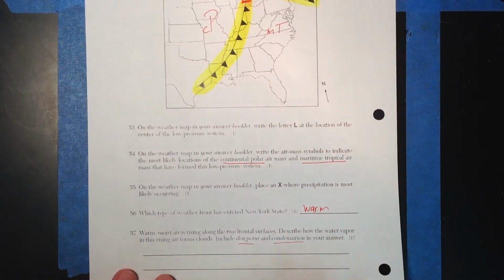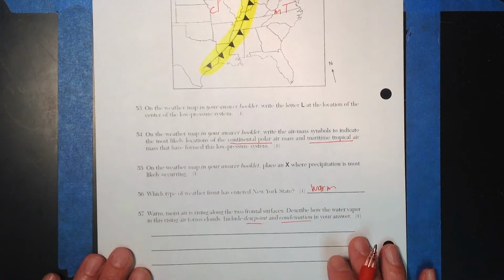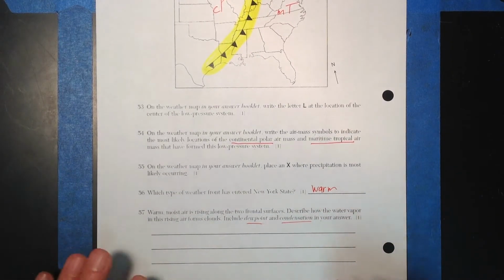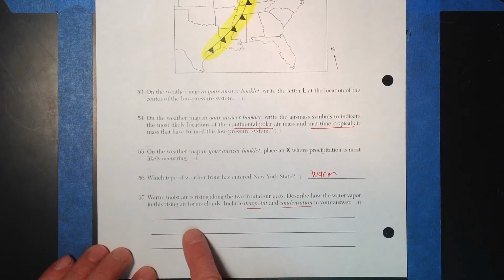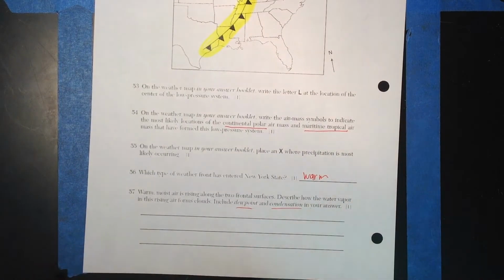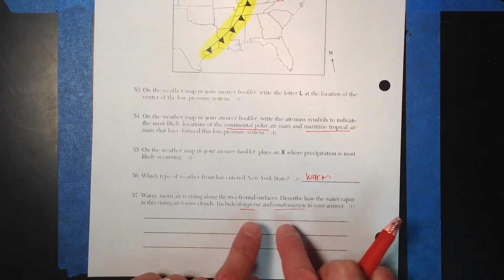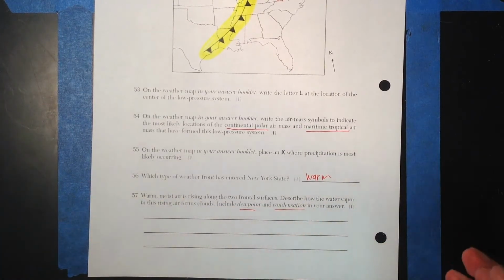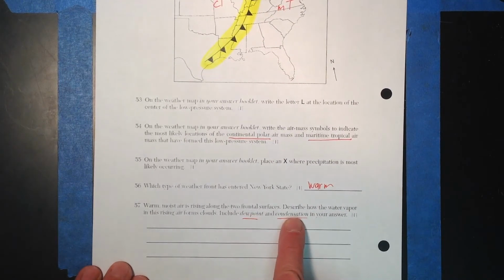So, warm, moist air is rising along. Describe how water vapor in this rising air forms clouds. There's a whole page in the notes on this. Something we could say, I'm going to say it in words: air rises and cools until it reaches dew point, and then condensation occurs. Air rises, it expands, it cools. Cold air cannot hold as much water vapor as warm air, so it gets more and more full of water vapor. It cools to its dew point, and then the water condenses. So something like that. Air cools to dew point, and then condensation occurs.